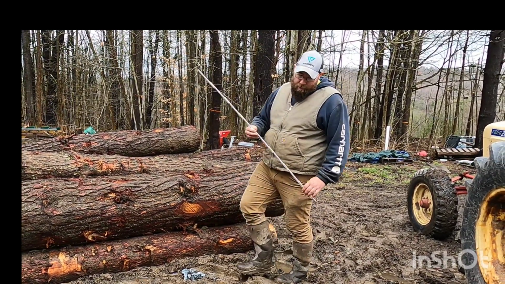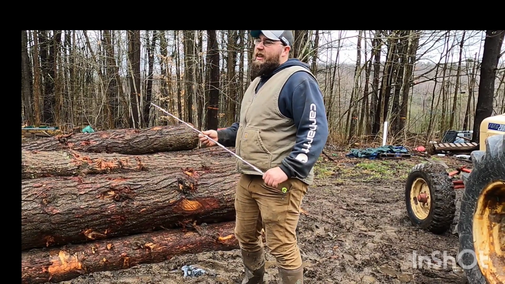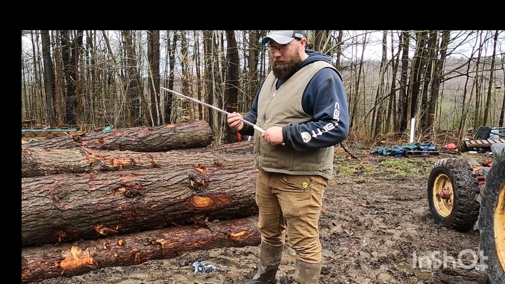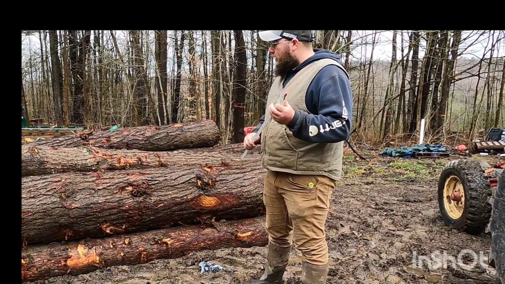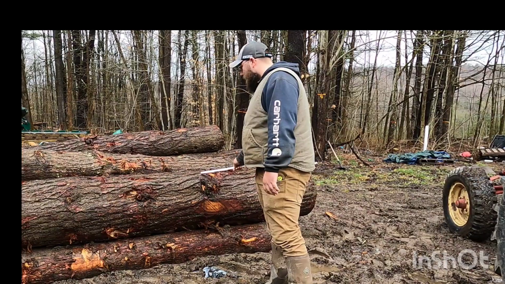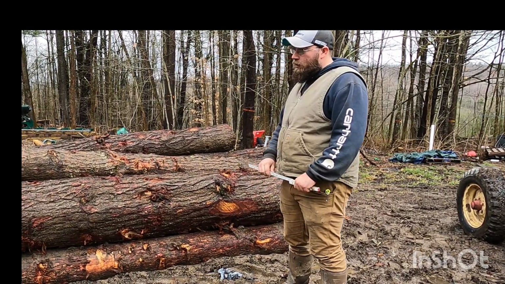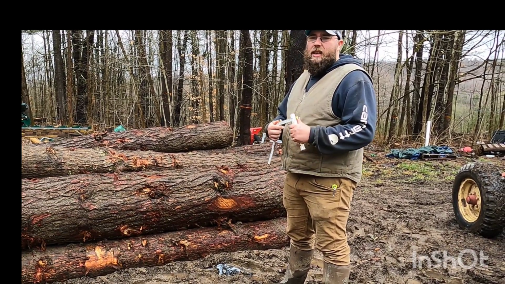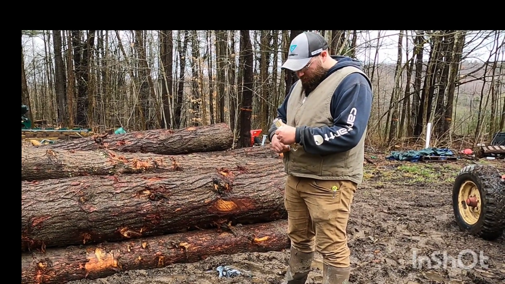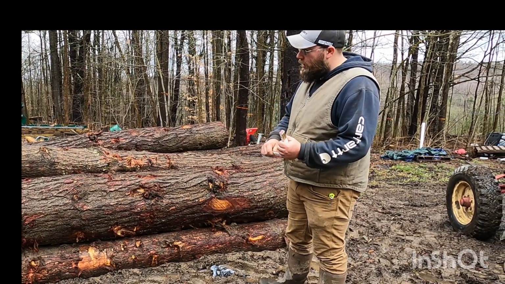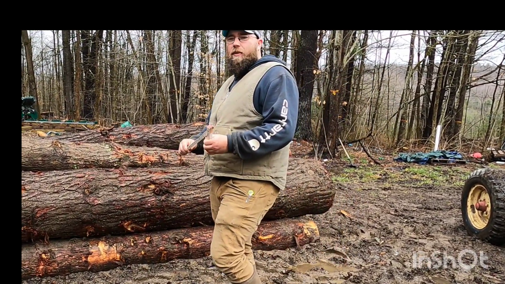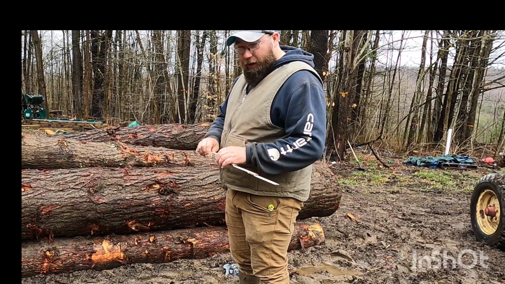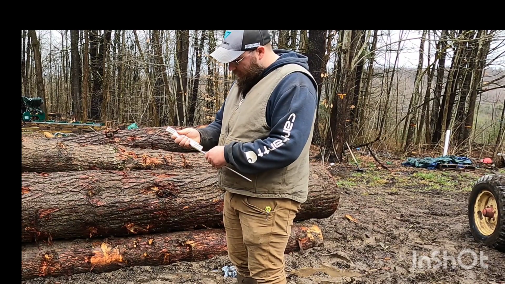That's because when you're logging, normally you cut them 6 inches over what the footage is. So this log right here is cut at 10 feet 6 inches. Always cut your logs at 6 inches over is what I do. It's what most people do, I think. I'm by no means a professional logger. Like I said, I just figured this out the other day, so we're learning as we go. It's what we do best.